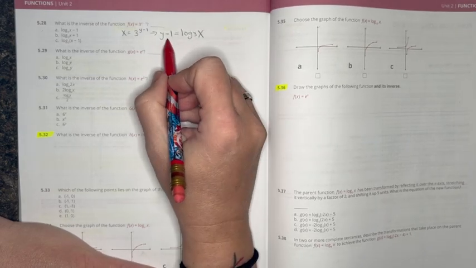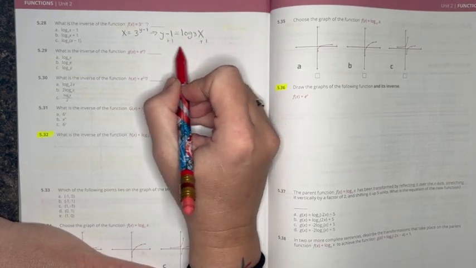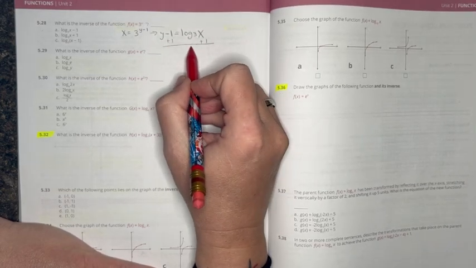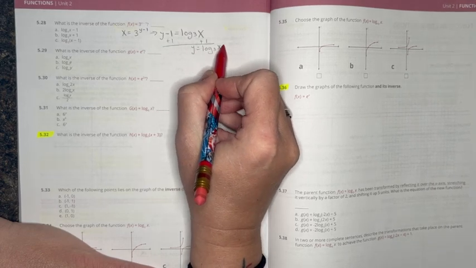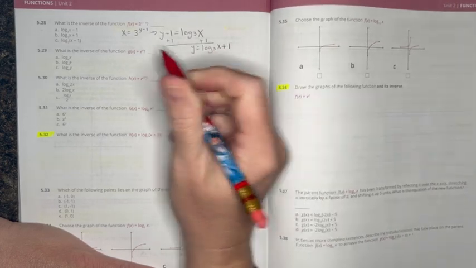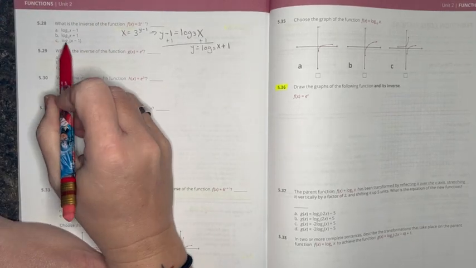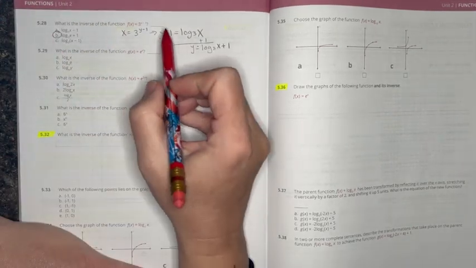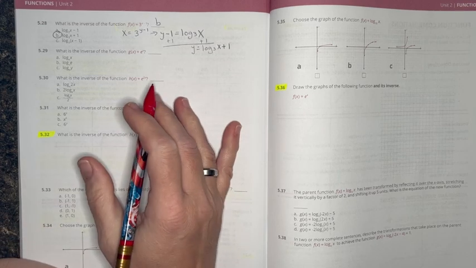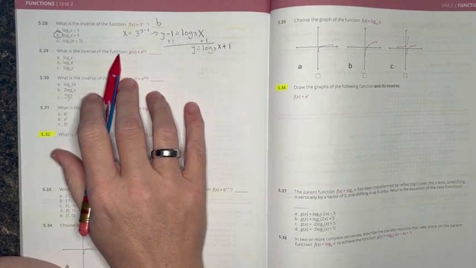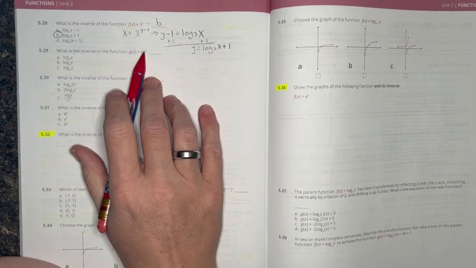Now I could solve by adding a 1 to both sides, and so I get y is equal to log base 3 of x plus 1, okay? Log base 3 of x plus 1, which is letter B. All right, let's do another one. What is the inverse of the function g of x equals e to the x?